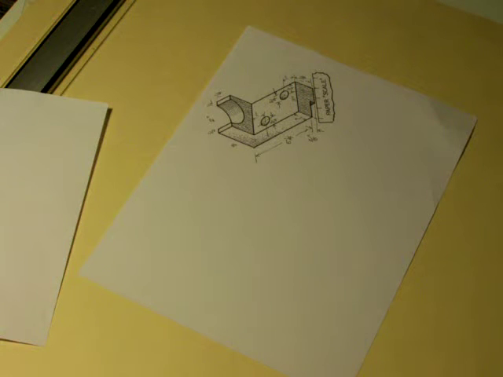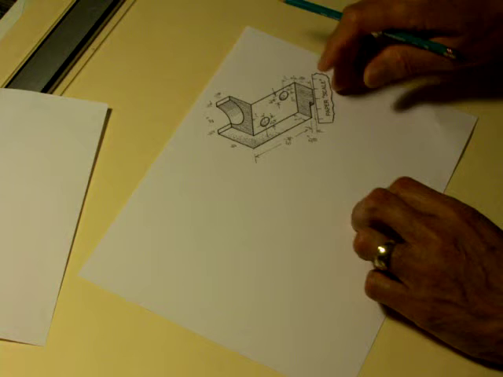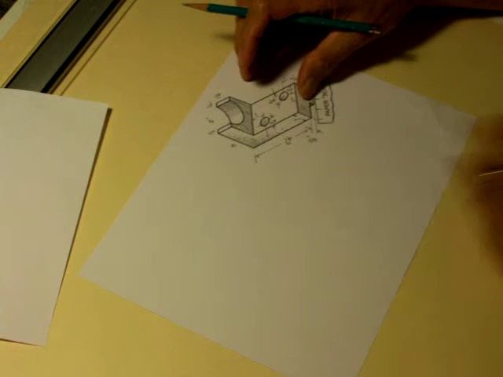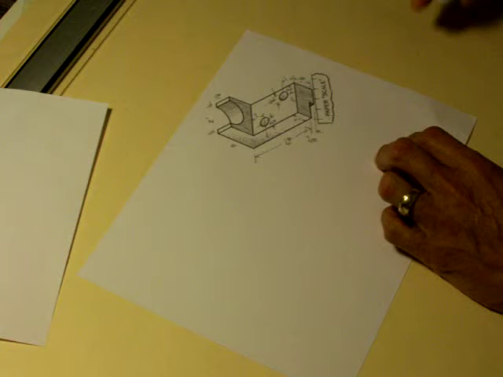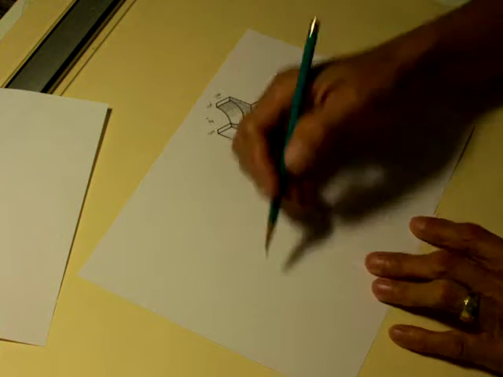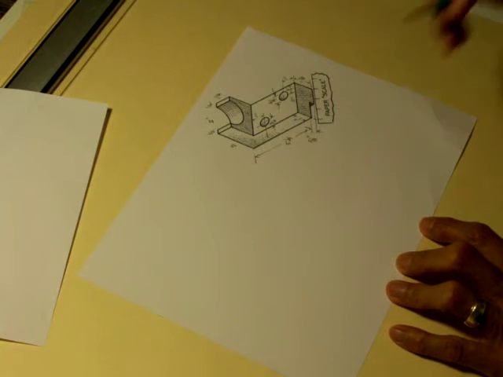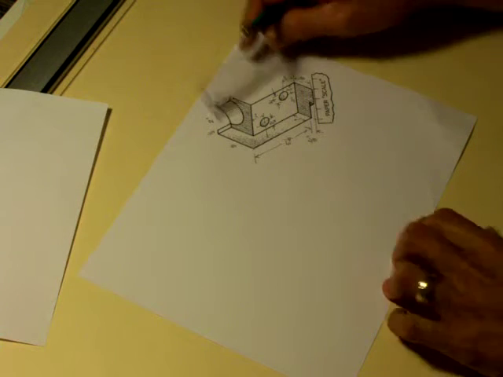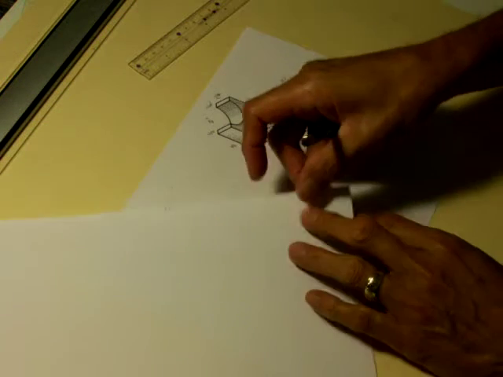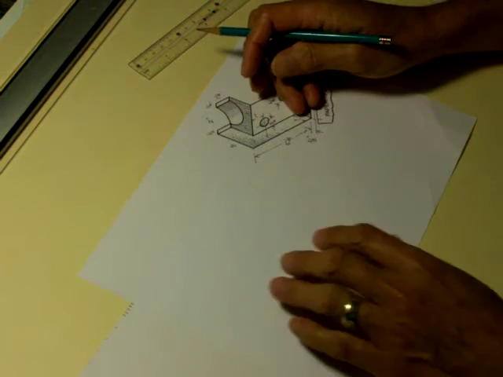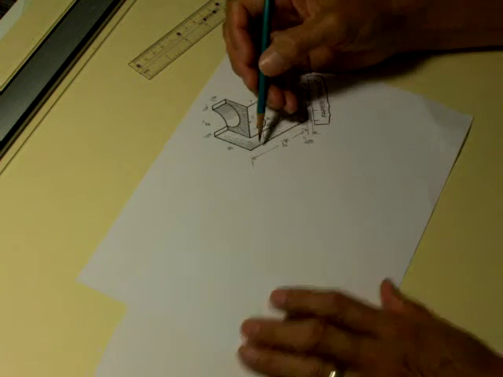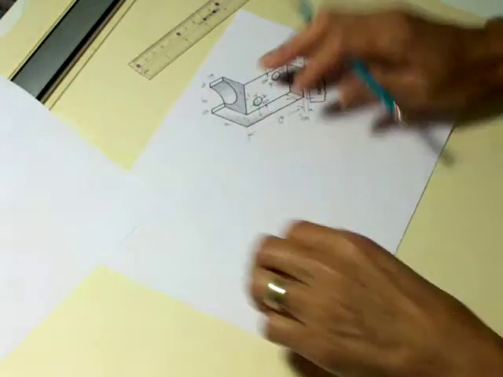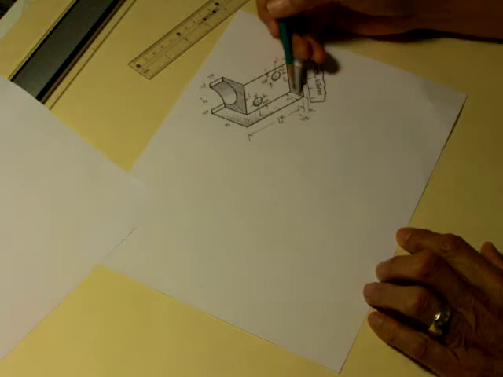After noting all the dimensions on my object that I'm going to be drawing, I'm going to go ahead and analyze how I'm going to set it up on this sheet of paper. One of the illustrations that I presented was we first have to determine how much space the three views of the object are going to take.